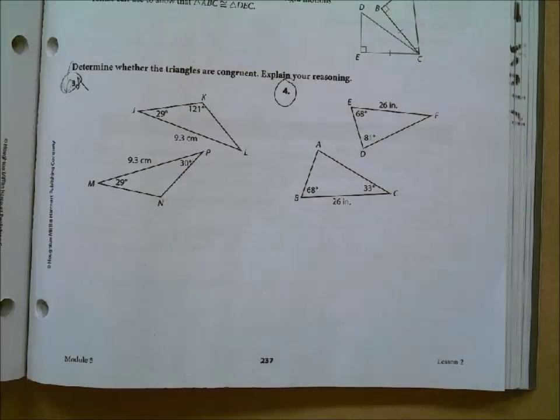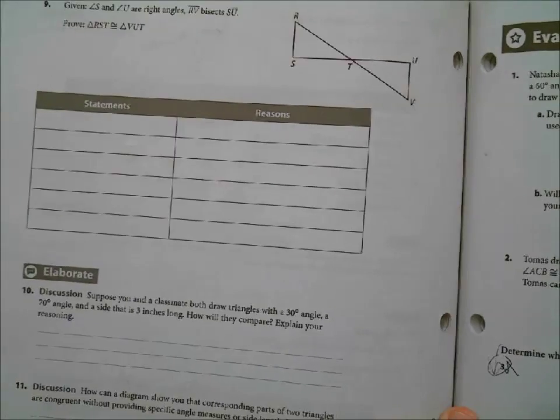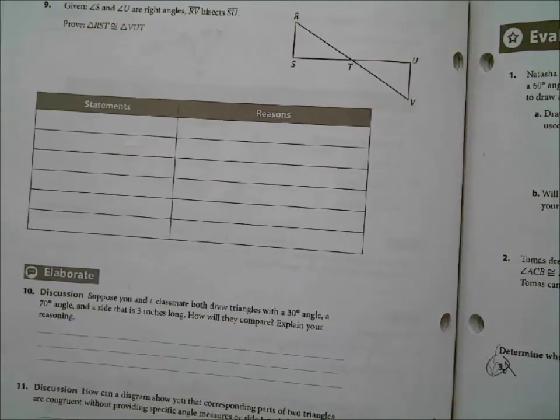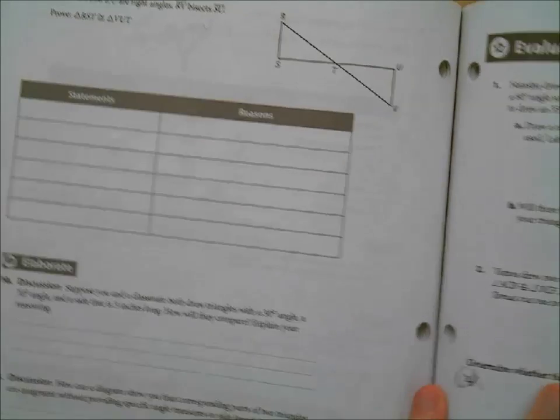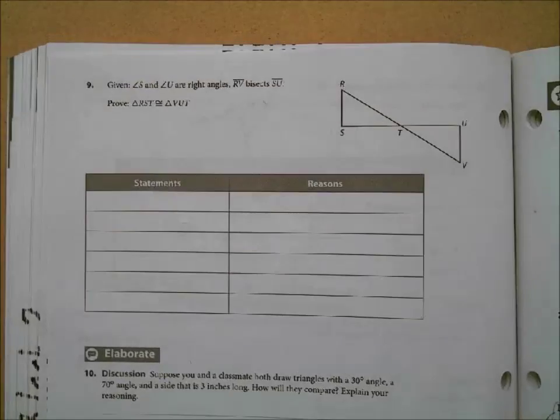All right, go ahead and give number 9 a try there. This one's a little bit tricky, but I think we'll be okay. Again, mark your diagram first.